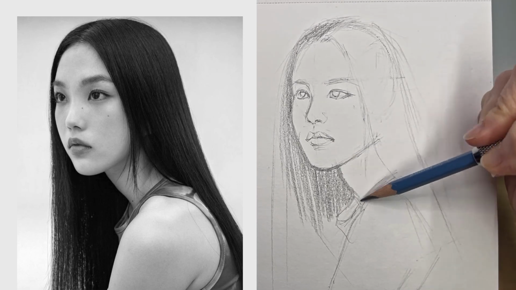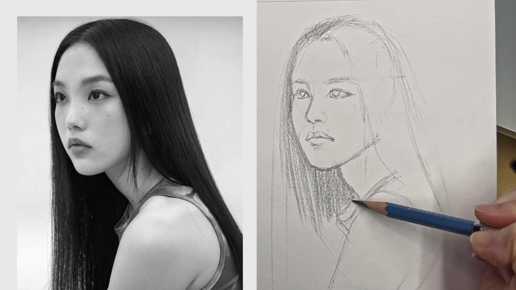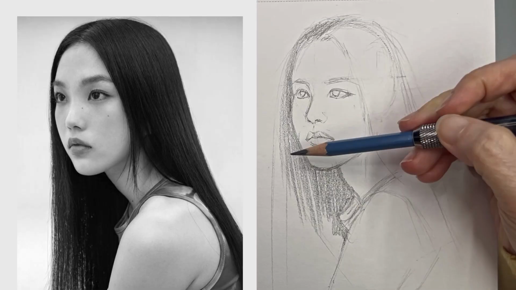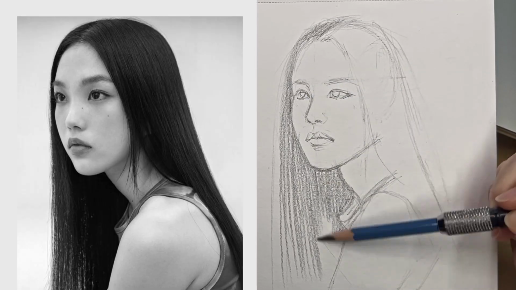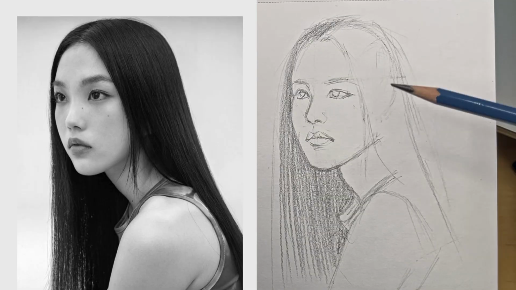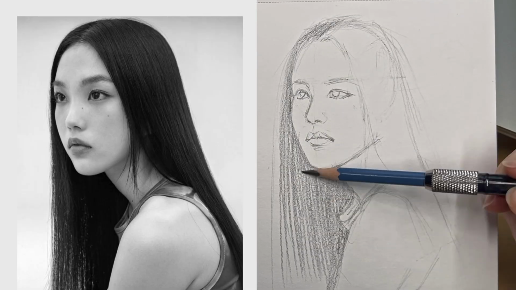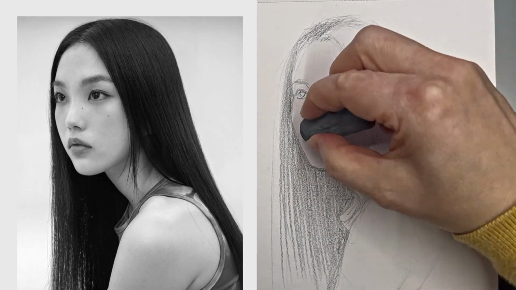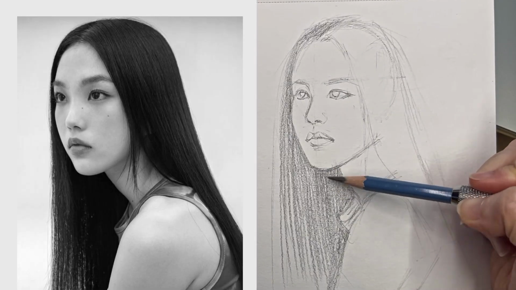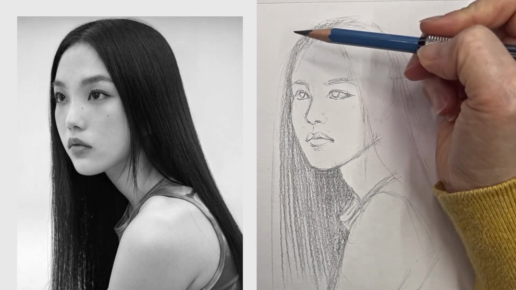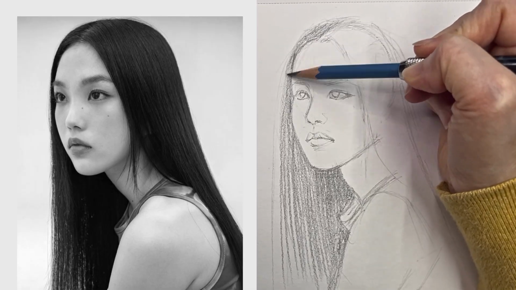I'm using the side of my 5B graphite pencil to shade in the darkest values first, and more or less shading in the same direction as the flow of her hair. But I don't draw every strand of her hair. Although her hair is very dark, it is not the same dark. There are variations in the dark areas too.